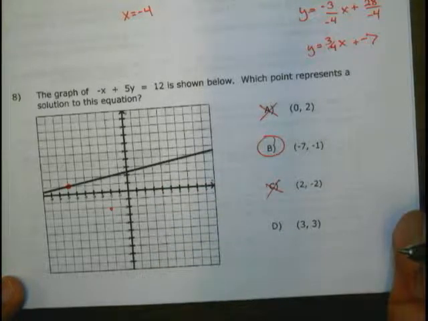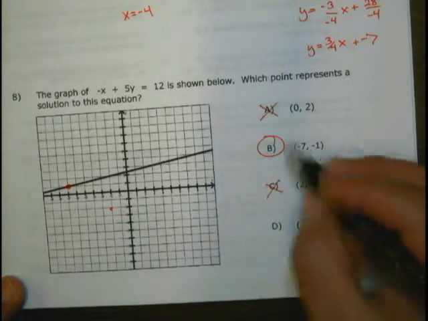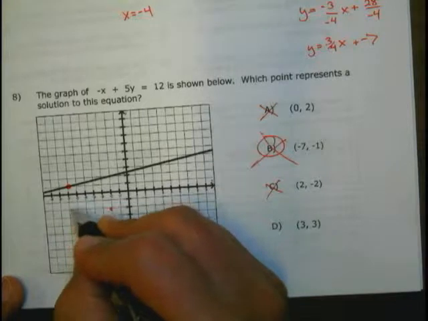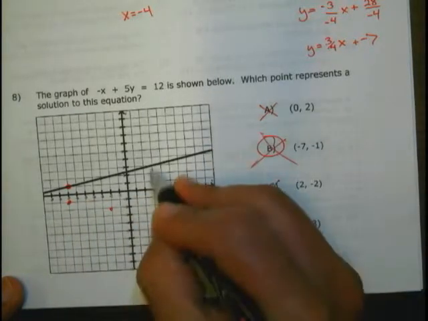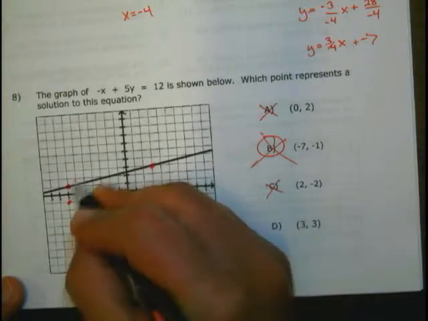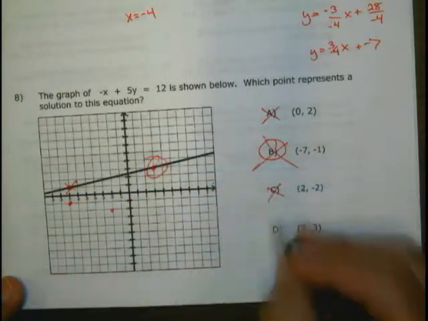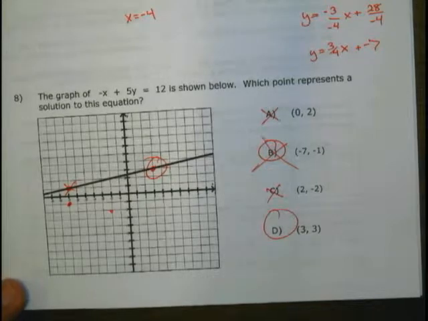Hold on a second. Did I make a mistake on this? Oh, I made a mistake. Negative 7, negative 1 is down here. So this is the reason why it's a good idea to look at all the answers. This is not it. This is my solution. So in this case, D is my solution.